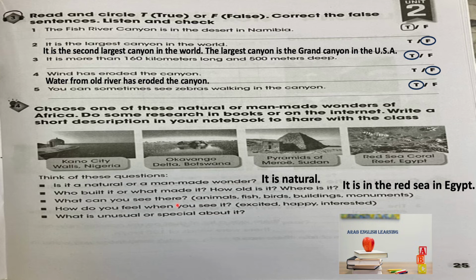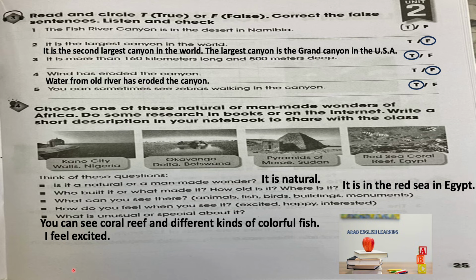What can you see there? You can see coral reef and different kinds of colorful fish. How do you feel when you see it? I feel excited. What is unusual or special about it? Diving is really special in this place. You can make another search on another picture. Use the internet to help you.